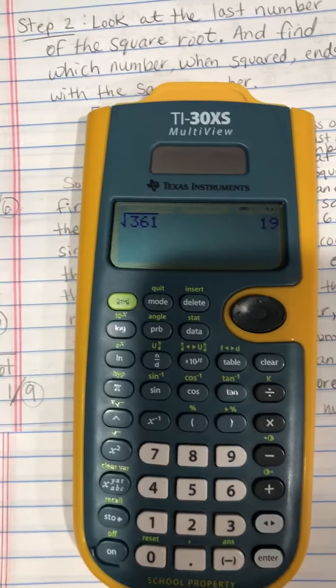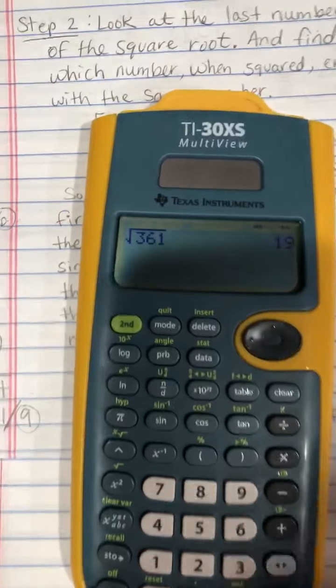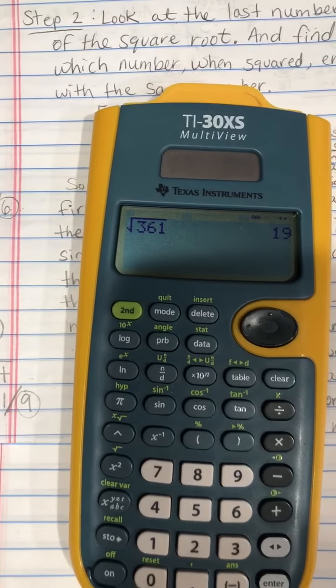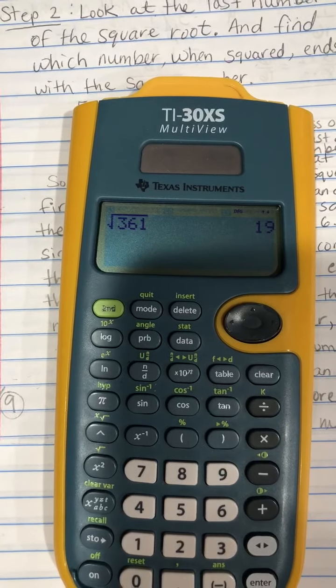Okay, so it's just helpful to know a second way of solving it, like a backup in case you don't have the opportunity to use a calculator. Okay, send me any questions that you have.